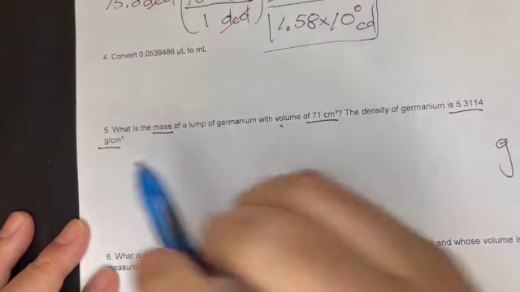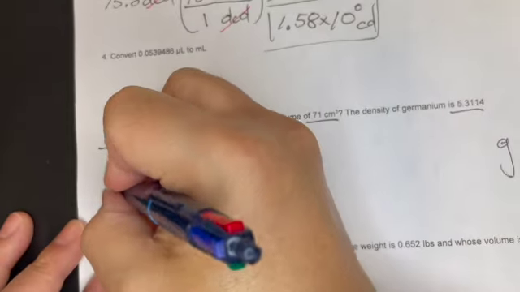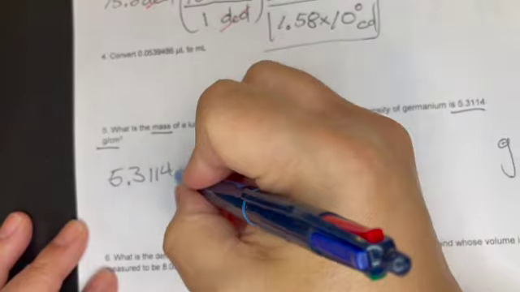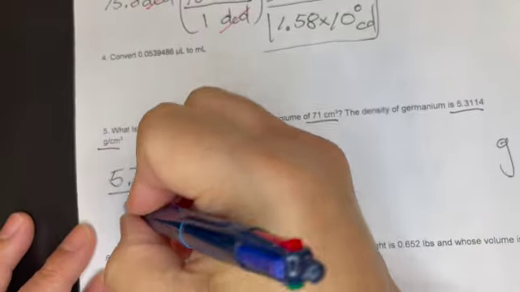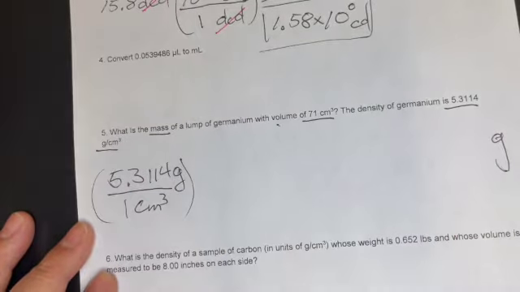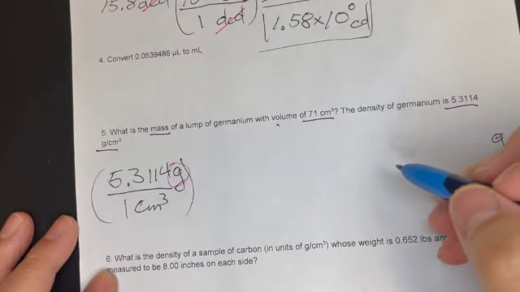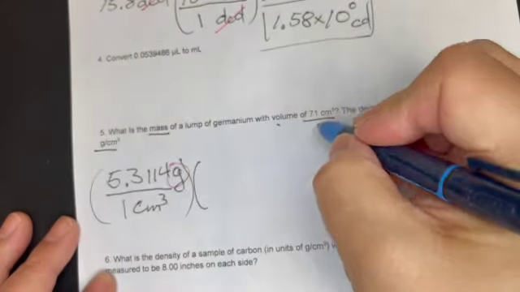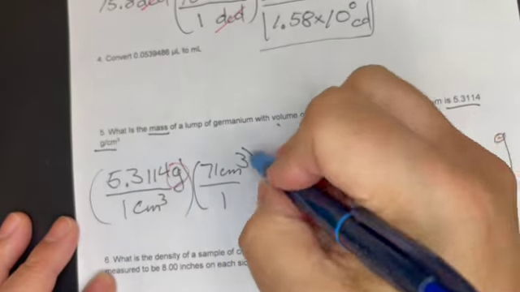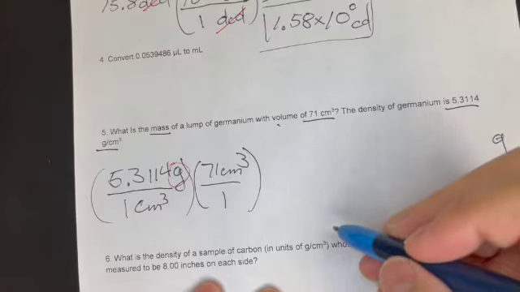Since the density has grams in it, that's 5.3114 grams over centimeters cubed. I'm going to put a 1 as a placeholder. I don't want to mess with the grams because that's what I'm looking for. But I do have to get rid of centimeters cubed. So we have centimeters cubed right there. That's 71 centimeters cubed. Put a 1 on the bottom as a placeholder.